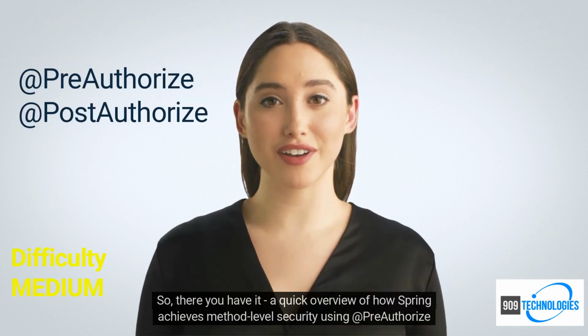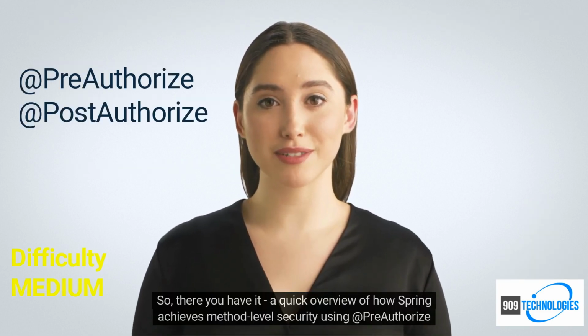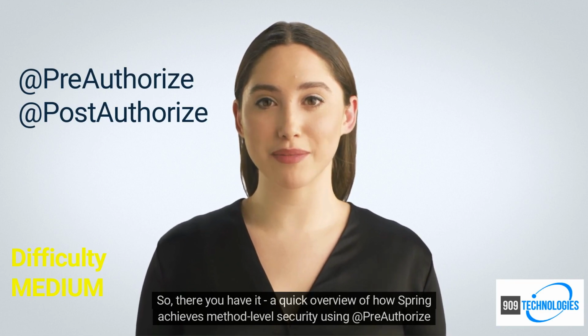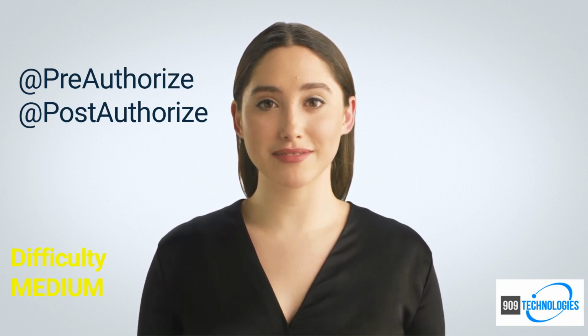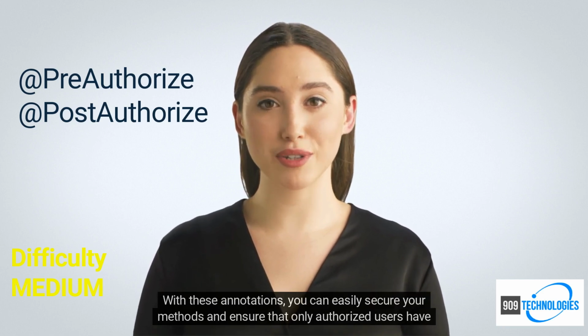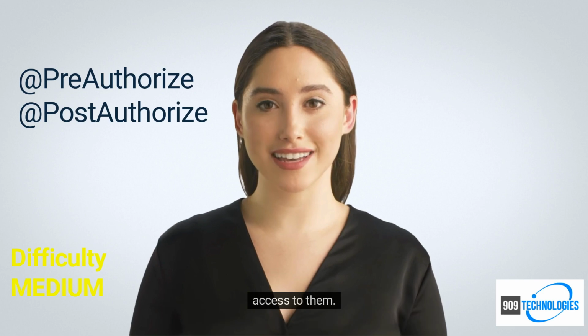So, there you have it, a quick overview of how Spring achieves method-level security using pre-authorize and post-authorize annotations. With these annotations, you can easily secure your methods and ensure that only authorized users have access to them.